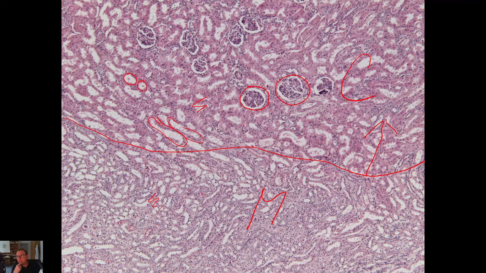Renal corpuscles are big enough to be visible as small grains in the macroscopic specimen, and that's the reason for the granular appearance of the cortex.